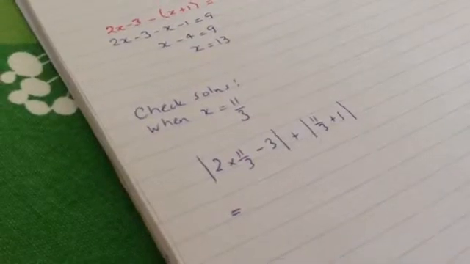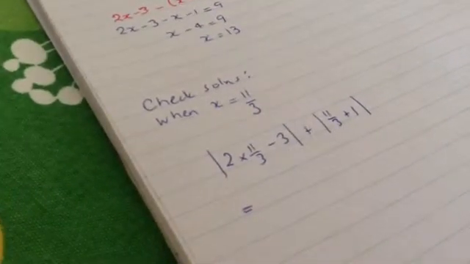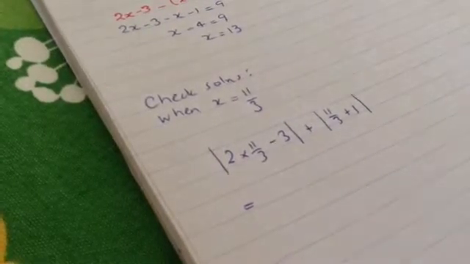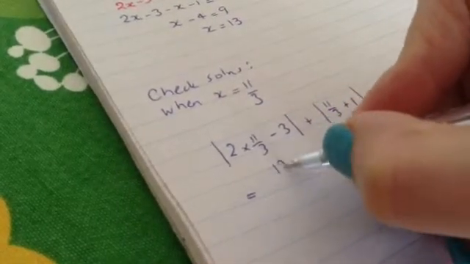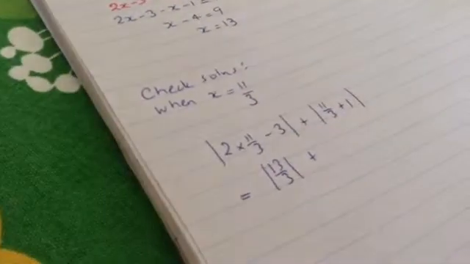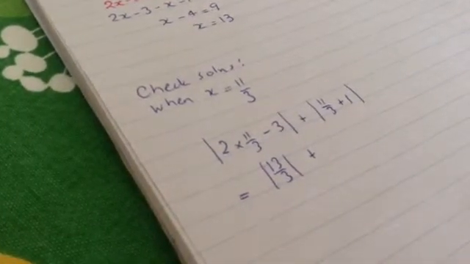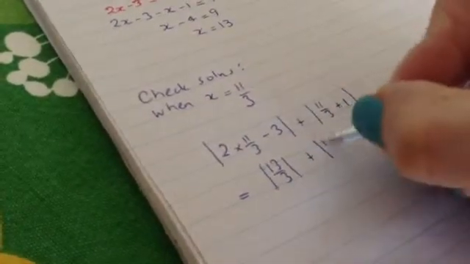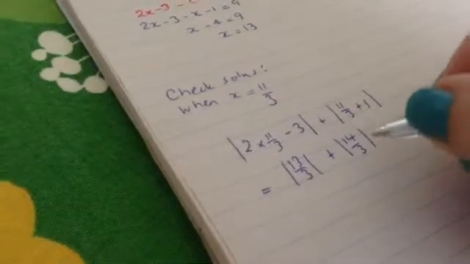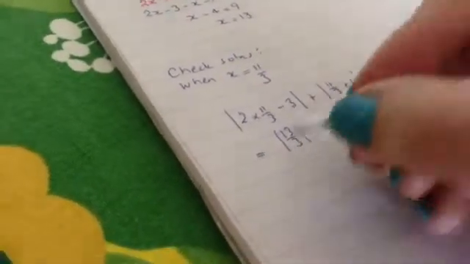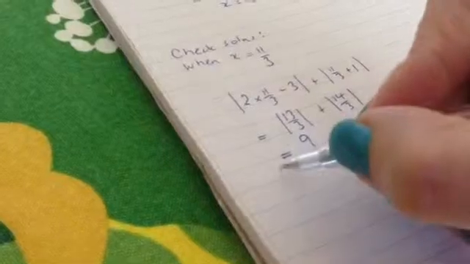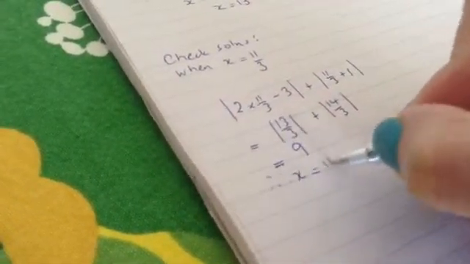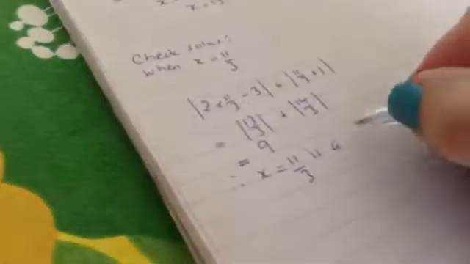Okay, let's see what that is equal to on the calculator. So 3 minus 3. Okay, I get in the first set of absolute values, I get 13 on 3 plus, and then in the next one, I simply get 14 on 3. Find the absolute value of both and they remain as they are. So 13 on 3 plus 14 on 3 is 27 on 3, which gives you 9. That is equal to the right-hand side. Well, that is equal to 9. So therefore, x equals 11 on 3 is a solution.